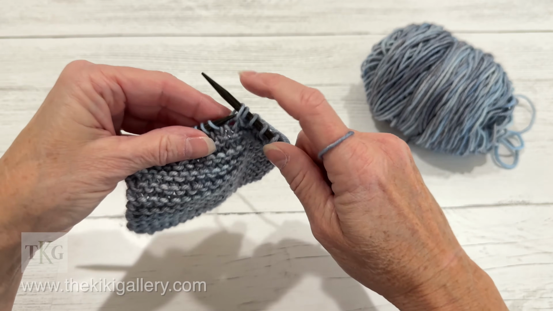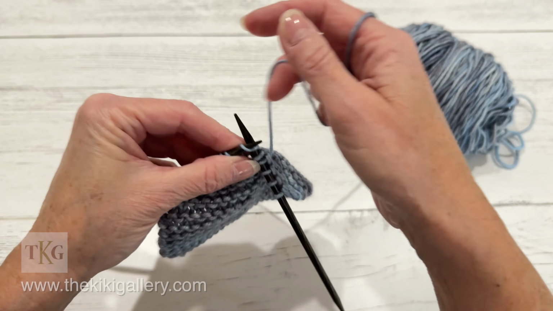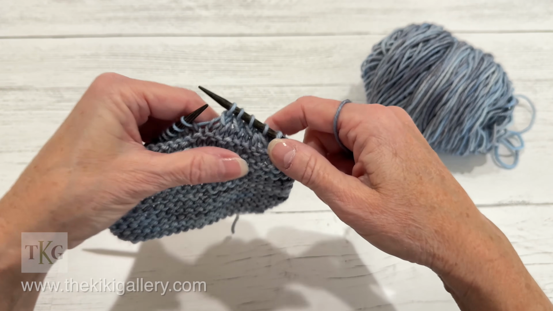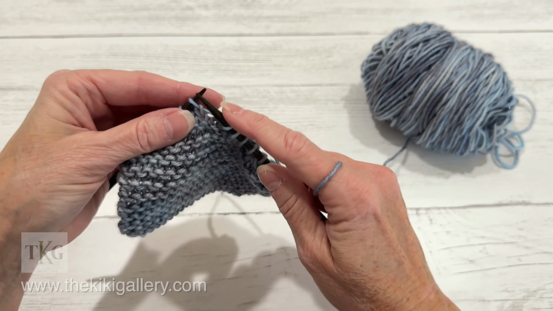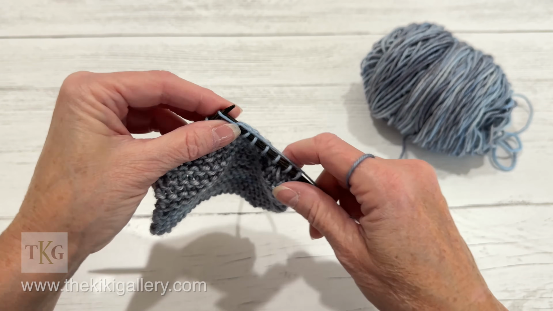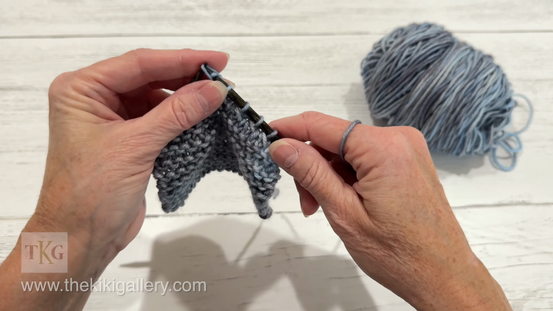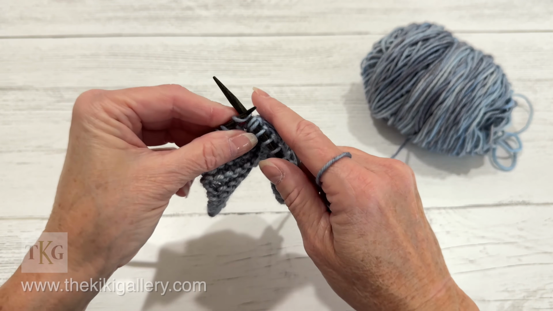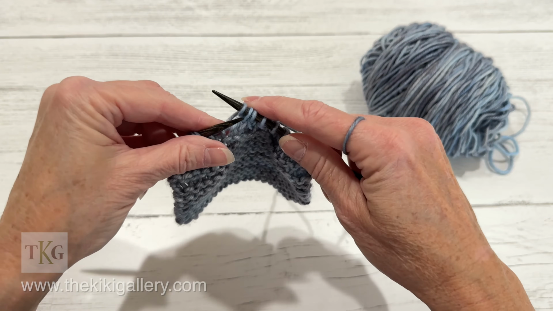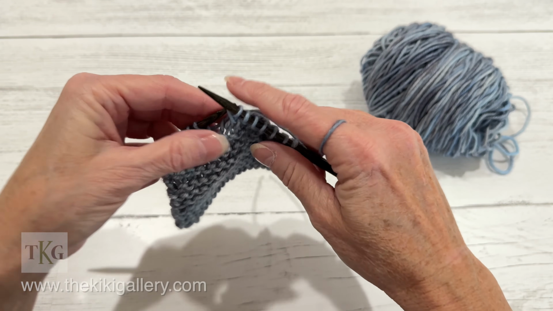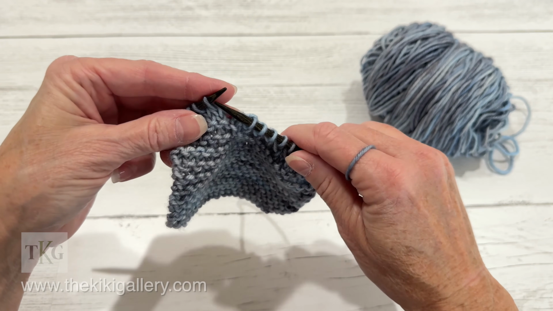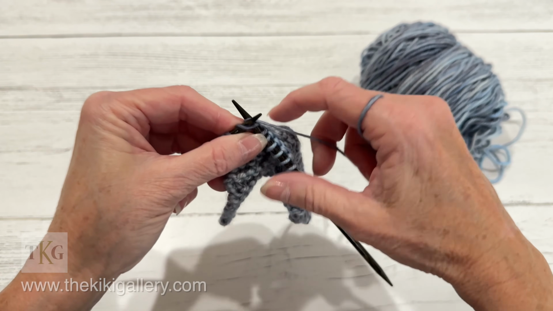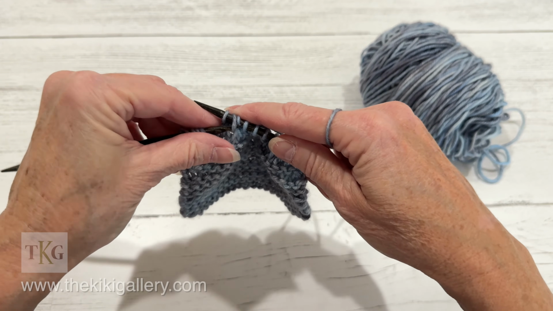Then you would slip the next one, knit that one, the following one, slip that over, slip, knit, pass over. So slip, knit, pass over. And I know the abbreviation is PSSO, but it means to pass that slipped stitch over.